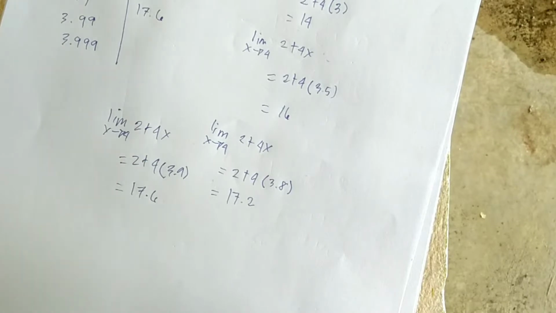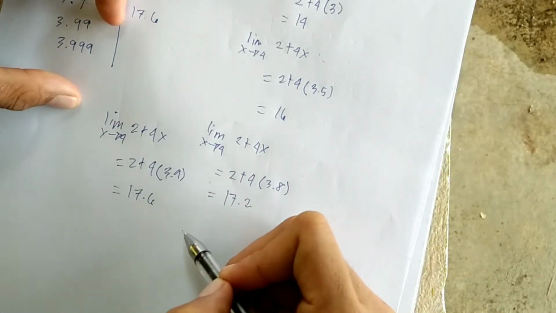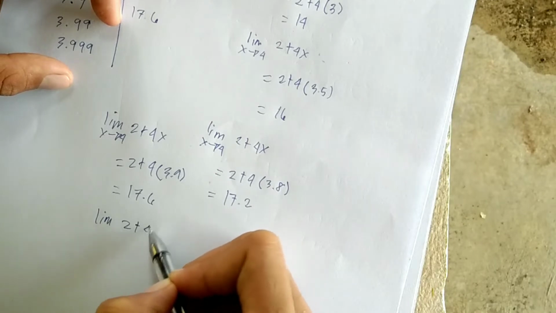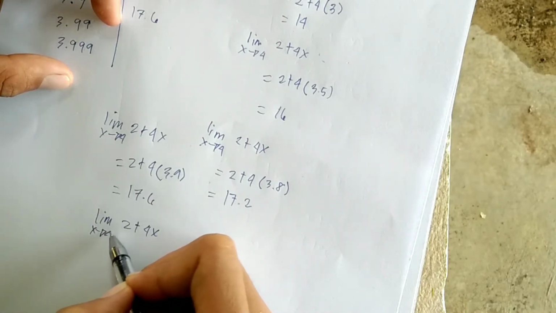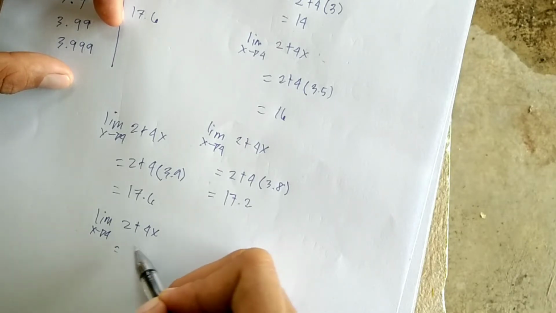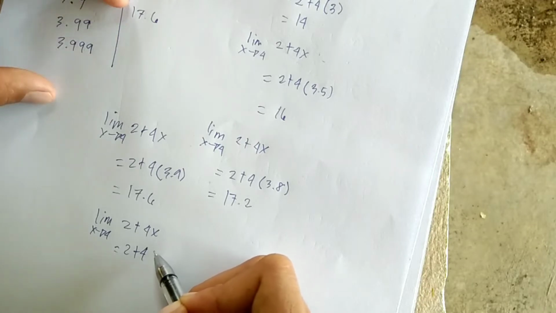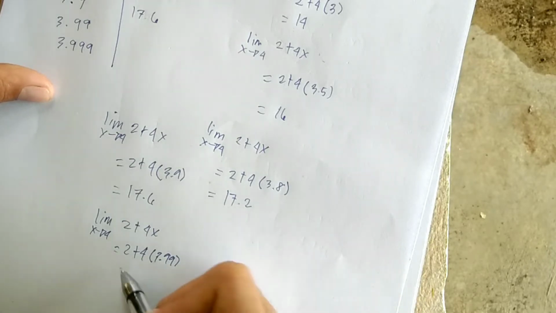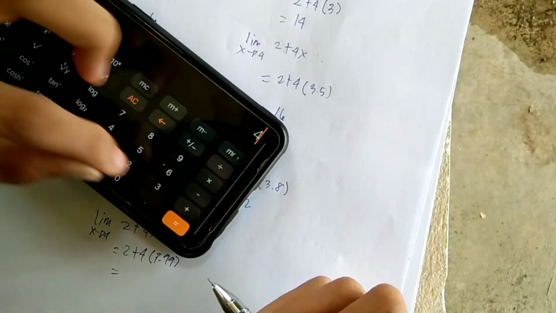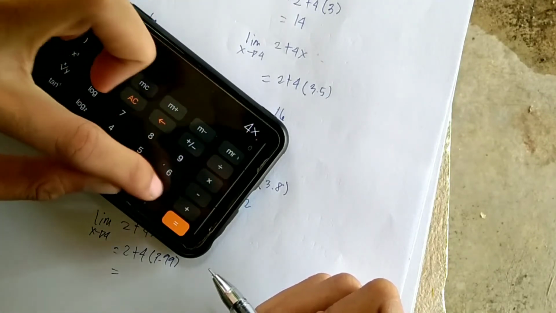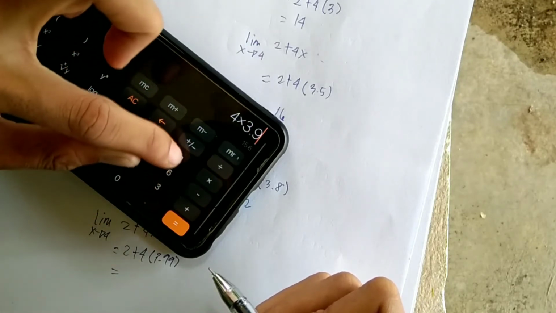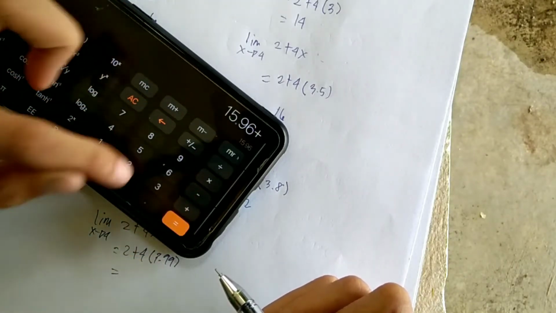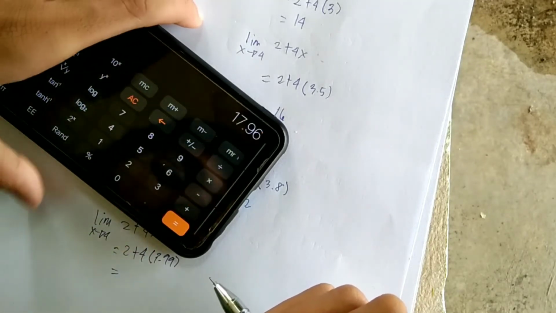Next is 3.99. Limit of 2 plus 4x as x approaches 4 equals 2 plus 4 times 3.99. 4 times 3.99 equals 15.96, plus 2, 17.96.